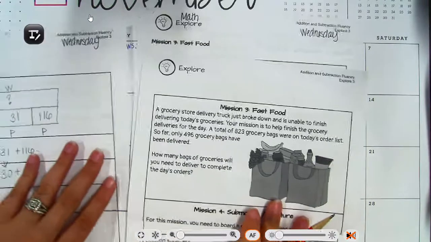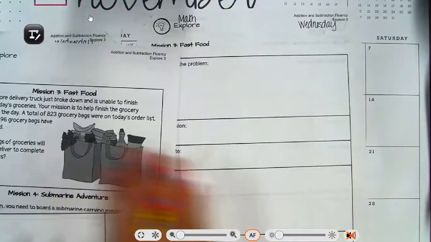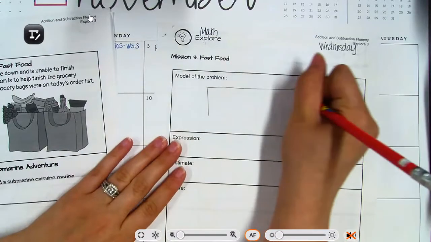So we started out with 823 groceries. And out of those 823, we've already delivered some. We need to figure out what's left to deliver. So go to your chart, and we're going to model by using a strip diagram.